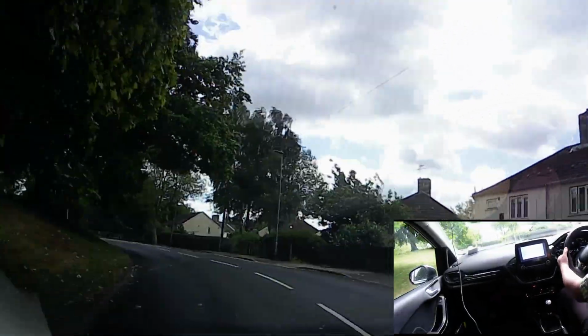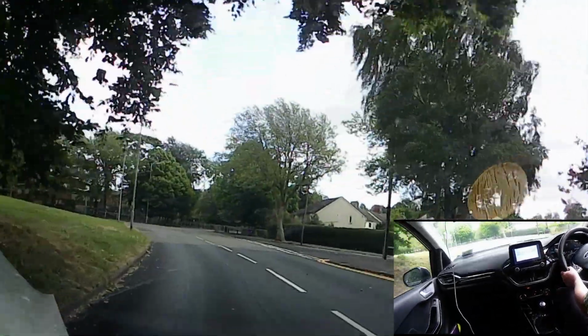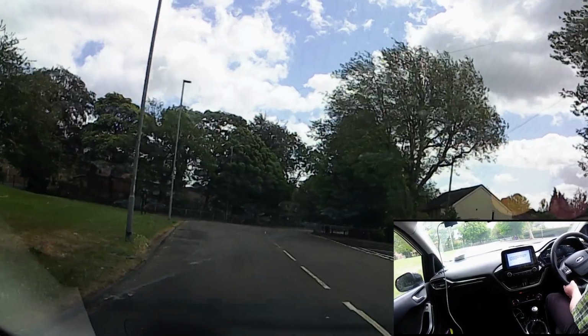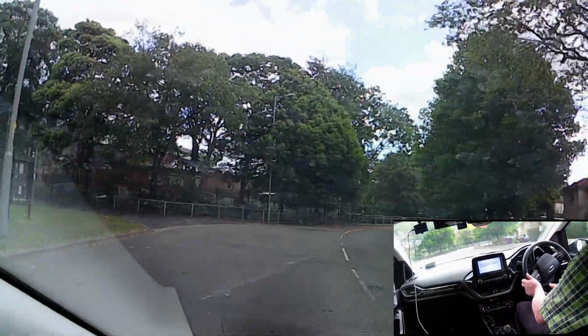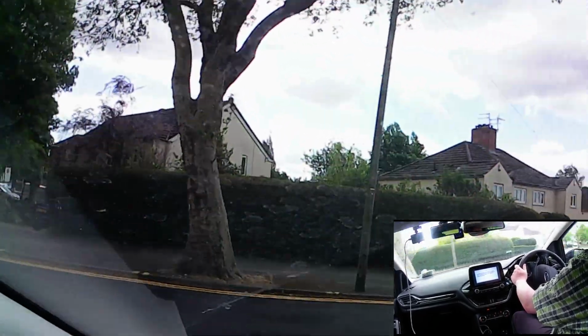I'm going to take the next road on the right. There's a car quite close behind me, so I've given an earlier signal. Nothing coming towards me, so I'll do this in second gear.